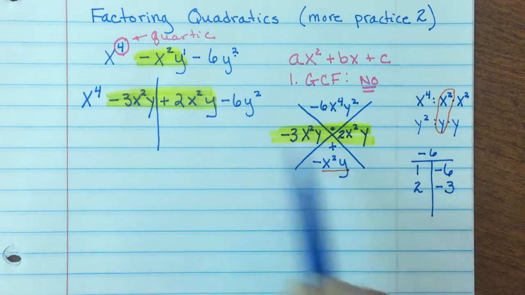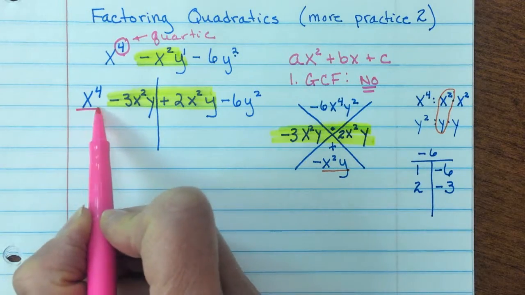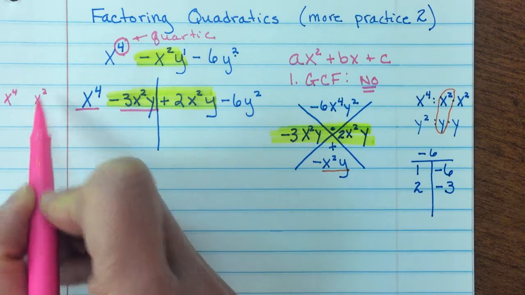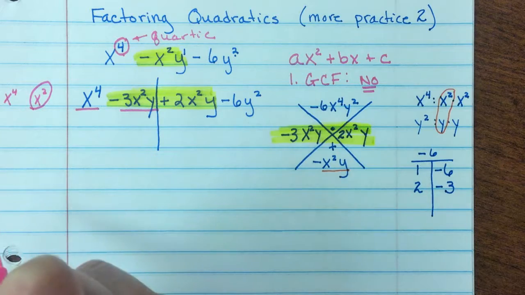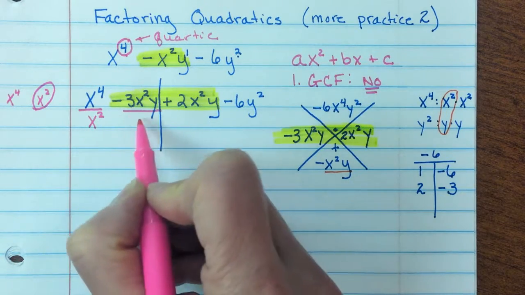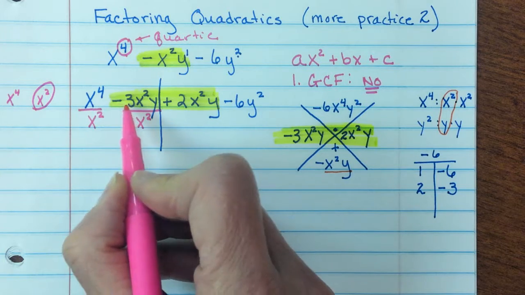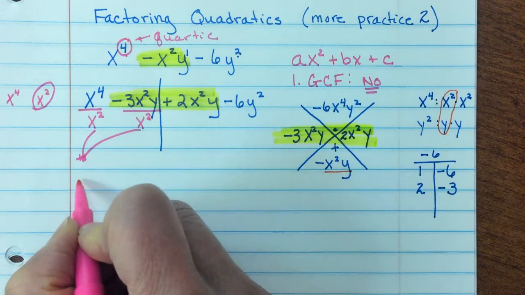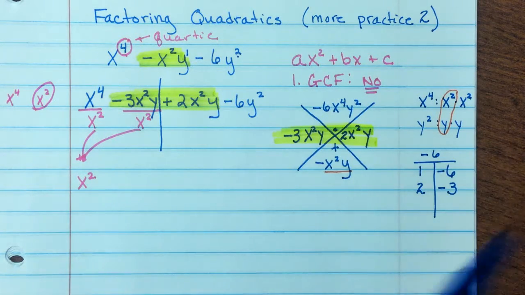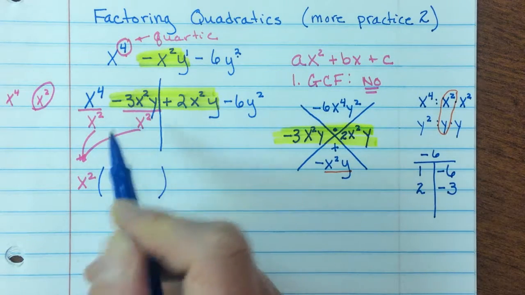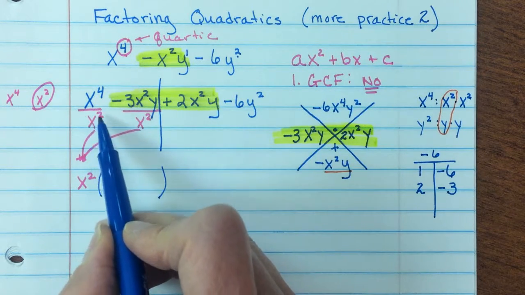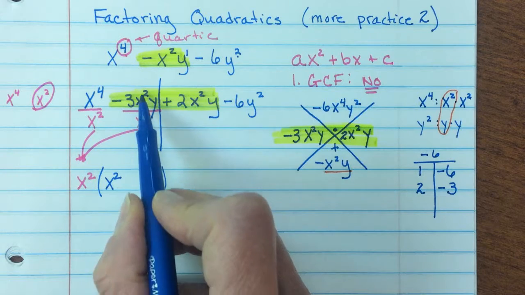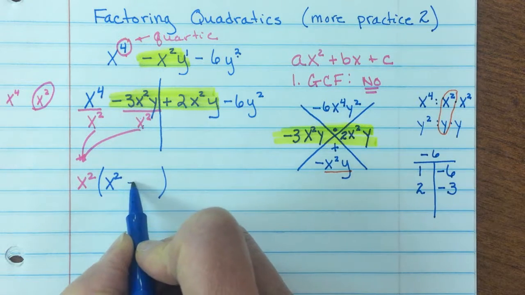So I'm going to look here and see what is it that I have in common. Well, I have an x to the 4th and I have an x squared. So this here is the only thing I can take out of both. So this is an x squared, no numbers, no y's. So that means that factors out, and I can't throw it away, x squared. Now I'm going to divide. X to the 4th divided by x squared is x squared. And x squared divided by x squared gives me 1, so I'm left with negative 3y.